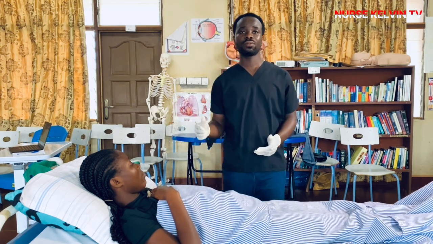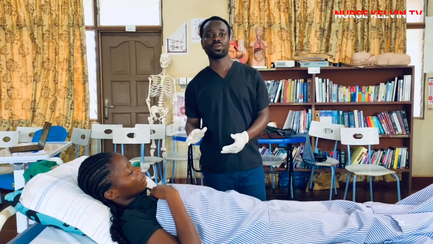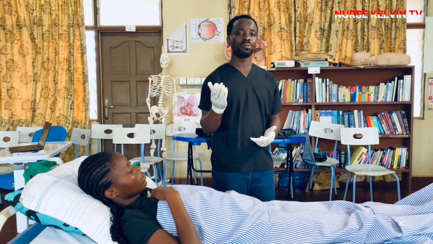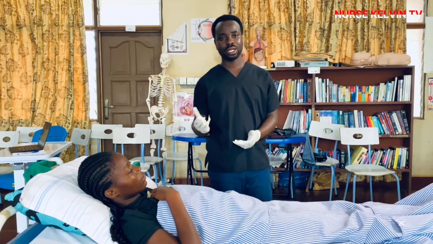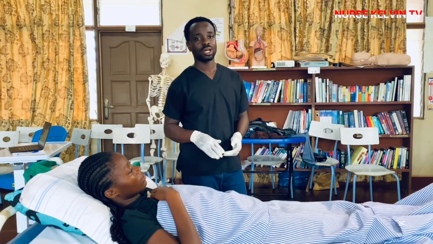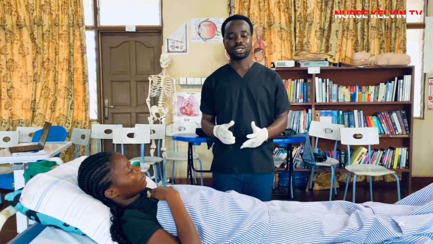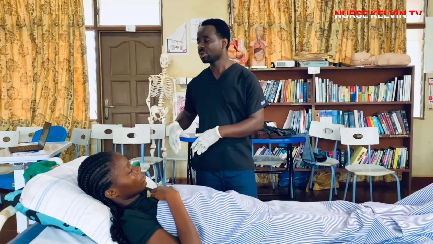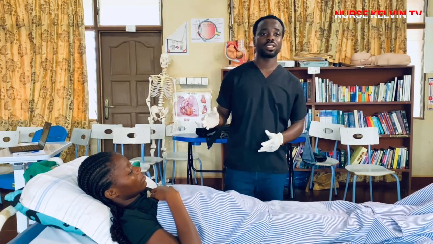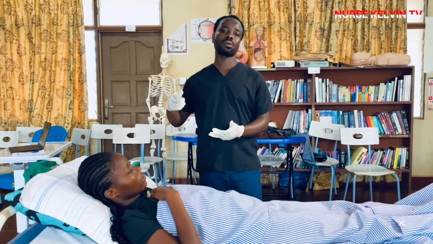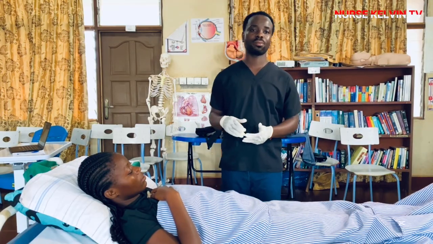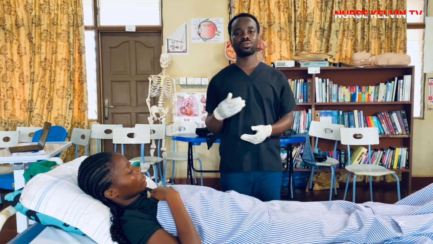Then you have to wait for 5 minutes to see if there is any immediate reaction. Stay with the patient at the bedside for 5 minutes. Then you thank your patient, move your trolley, document, and then wash your hands. Then 30 minutes later you come and check if there is any side effect or adverse reaction.